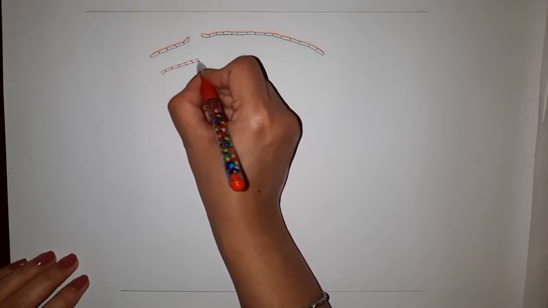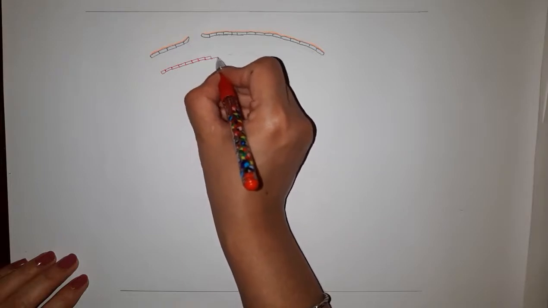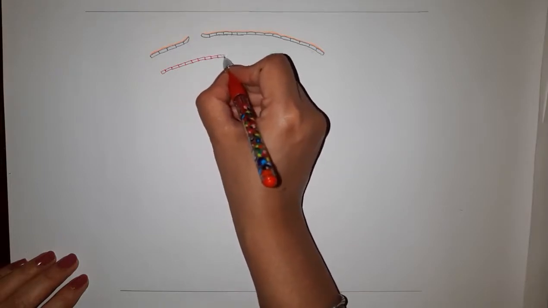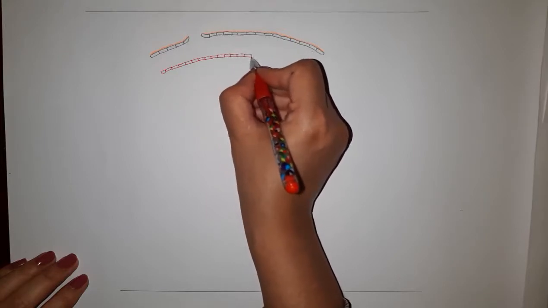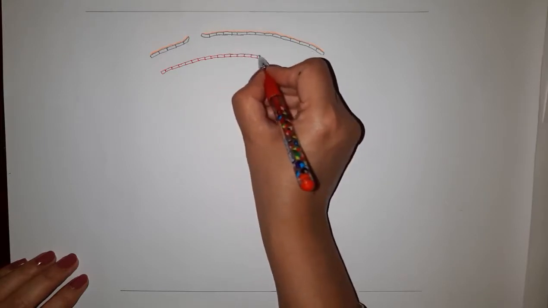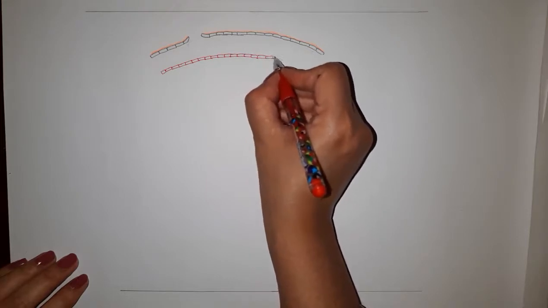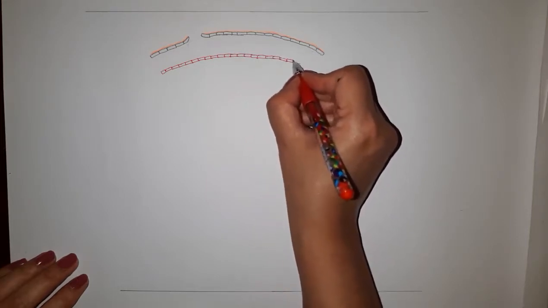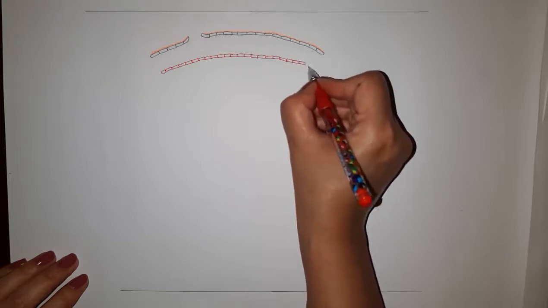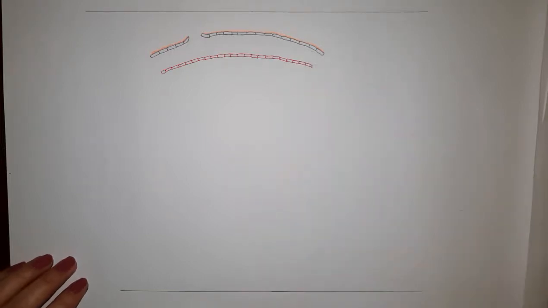During your examinations you can use colored pencils but not pens. I am showing here with a pen in order to make it more clear, but during your examinations you have to use colored pencils only.